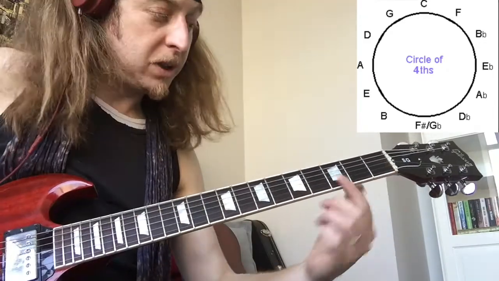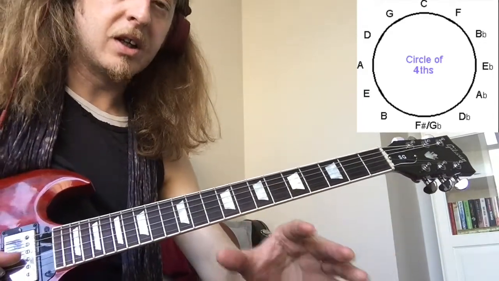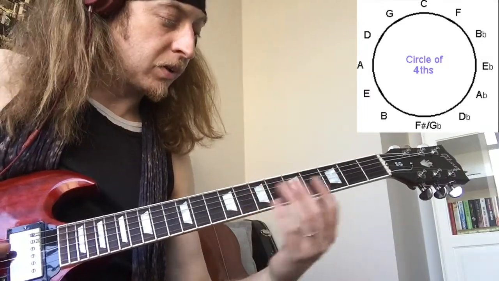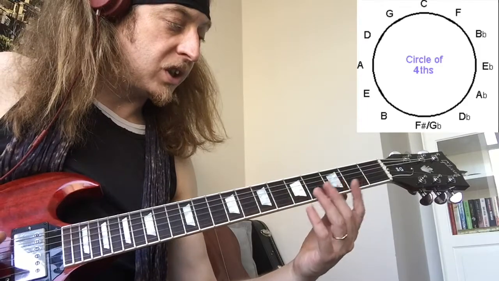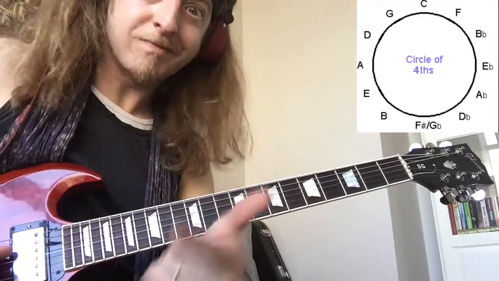Because the B string is tuned in a major third instead of a fourth, you have G, and then B, G, B. That's a major third.